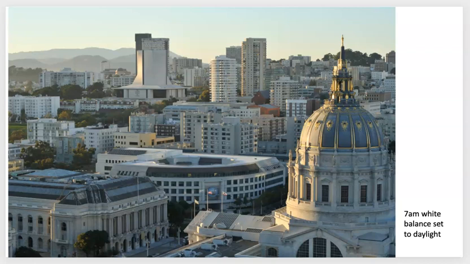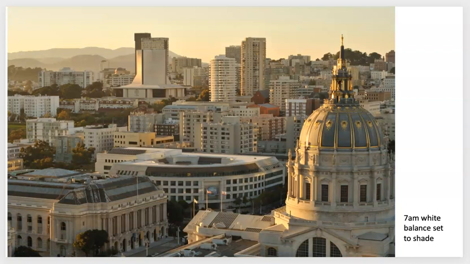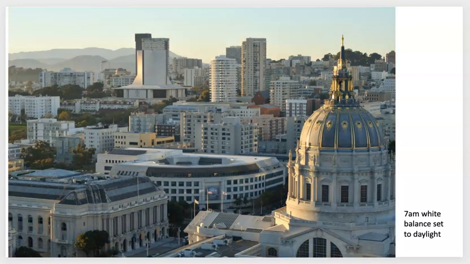And so here we have a very urban landscape of San Francisco from a higher perspective. And you should be working at 3 different times of the day. So here's some examples of 7 a.m., the white balance set to daylight, shifting, same time, same view, white balance set to shade. So you can see how automatically the daylight white balance is going to be a little bit more neutral.